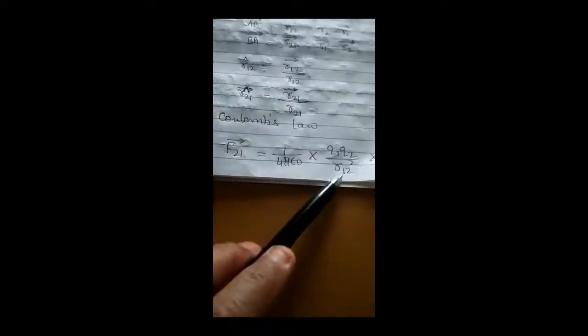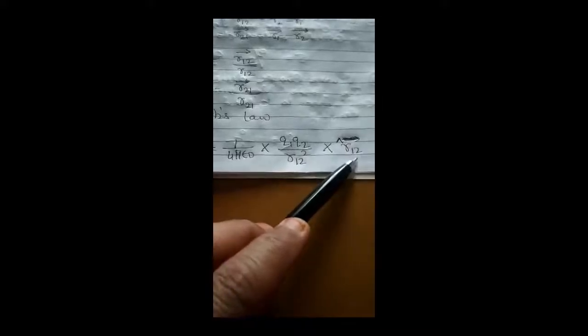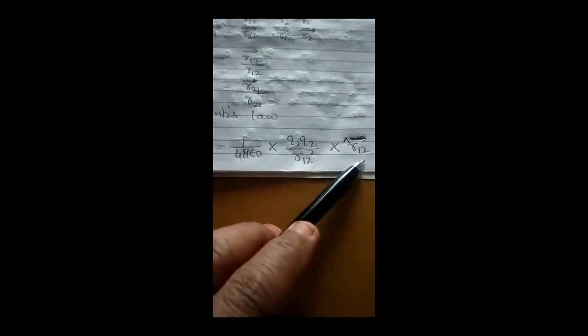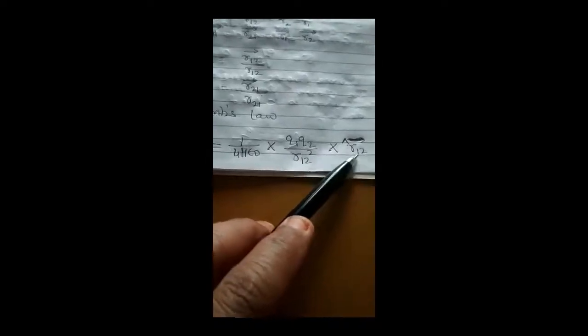Then according to Coulomb's law, force F21 will be equal to 1 by 4 pi epsilon 0 into Q1 Q2 upon R12 square. It is multiplied by unit vector R12. As you know, a unit vector means a vector whose magnitude is 1. Therefore, by multiplying this vector with this, there is no change in the magnitude, but this scalar quantity becomes a vector quantity.